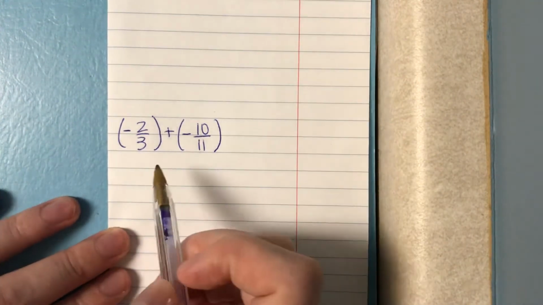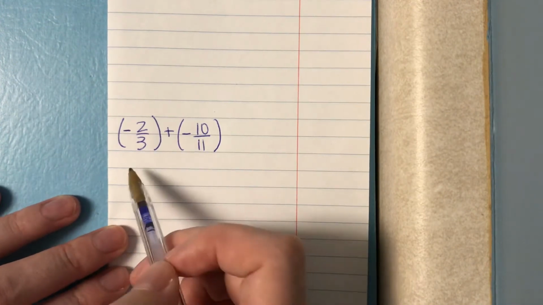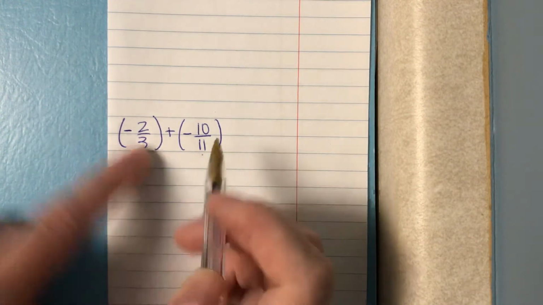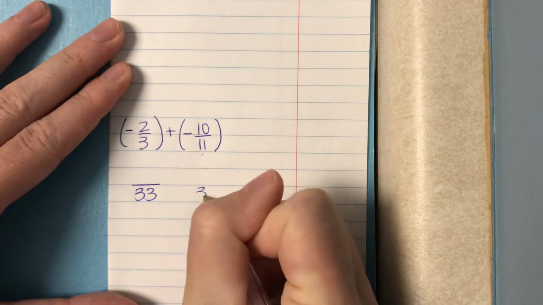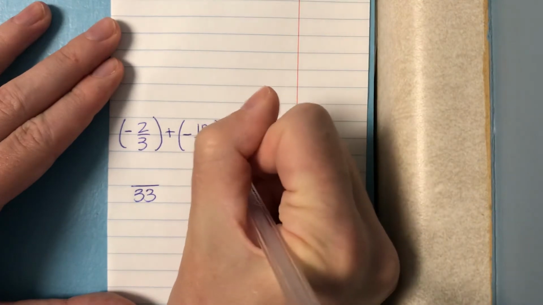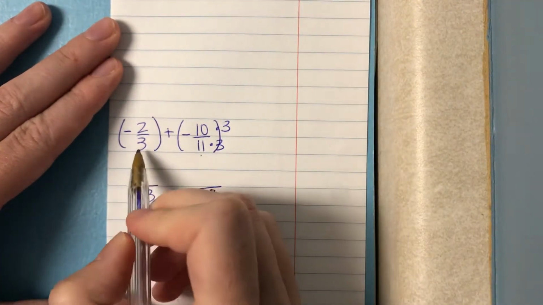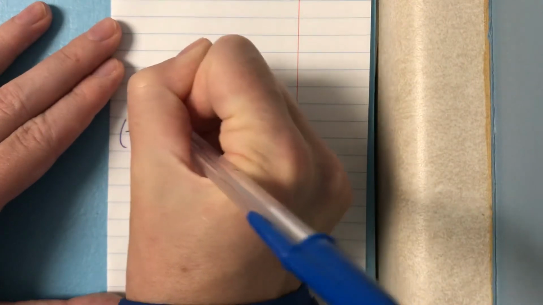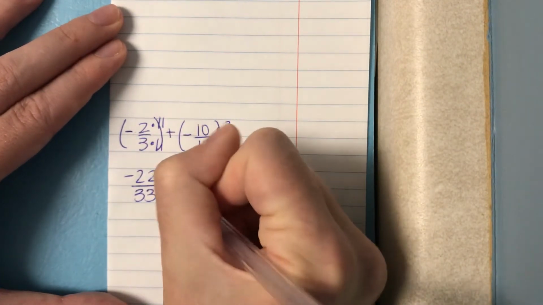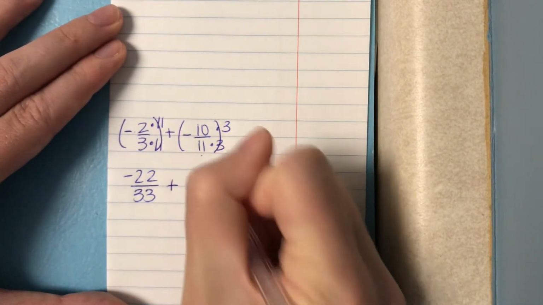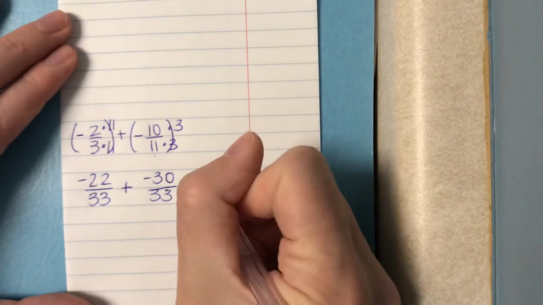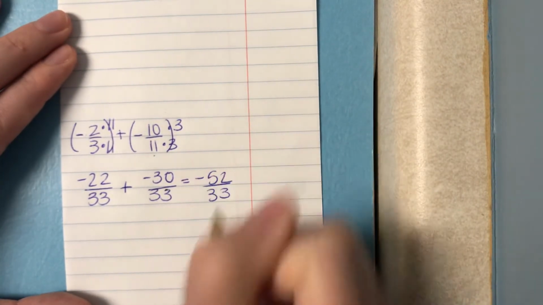Next one, so I need a common denominator. I have 3 and 11, so I'm thinking of a number that 3 and 11 both go into. If you're not sure, you can just multiply them together as a backup plan. So 3 times 11 is 33, so I know 33 has to be my denominator. To go from 11 to 33, that's times 3, so I need to do times 3 on this fraction. And 3 to 33 is times 11, so times 11 on my first fraction. So negative 2 times 11 is negative 22, and negative 10 times 3 is negative 30. So I have negative 22 plus negative 30, so that's going to give me negative 52 over 33.